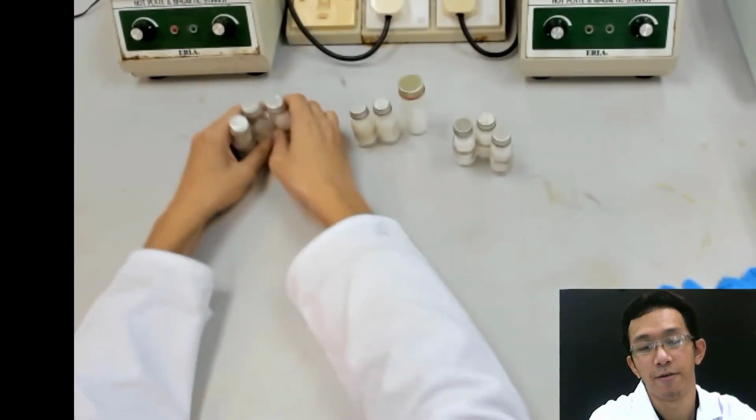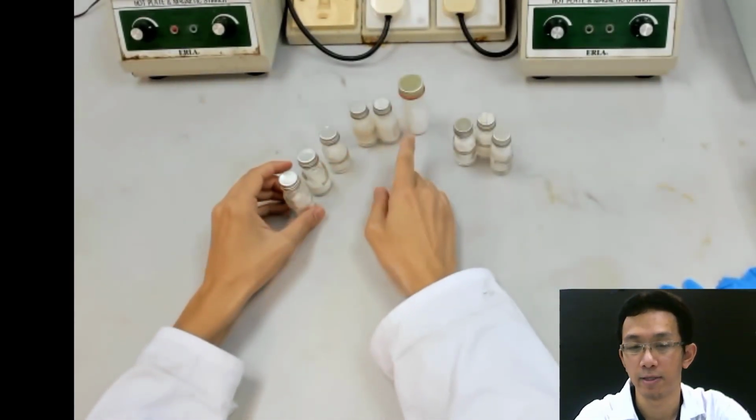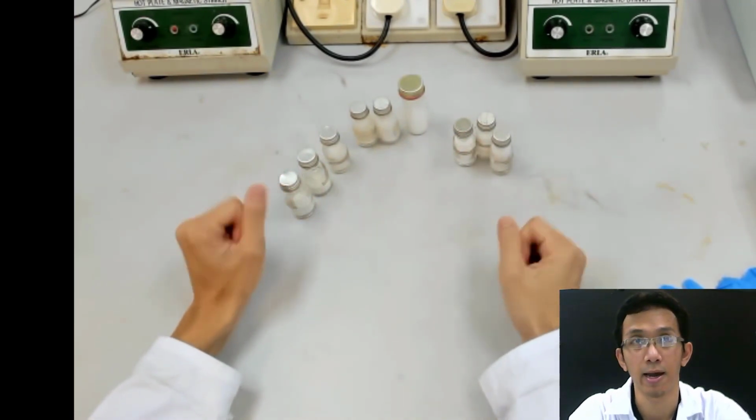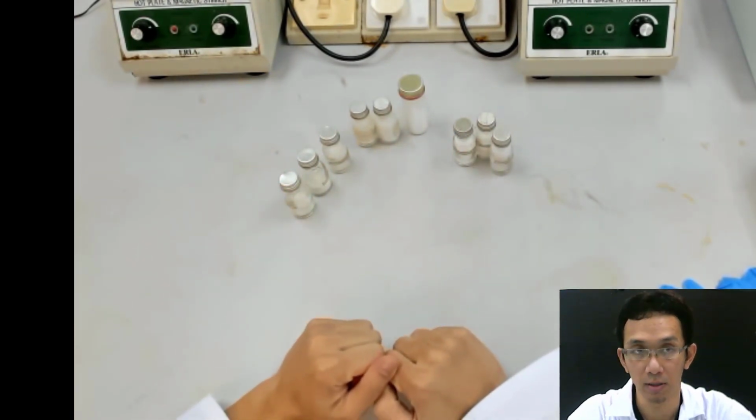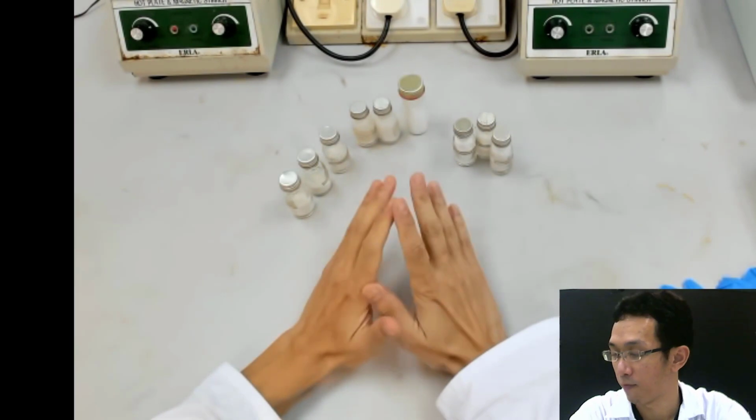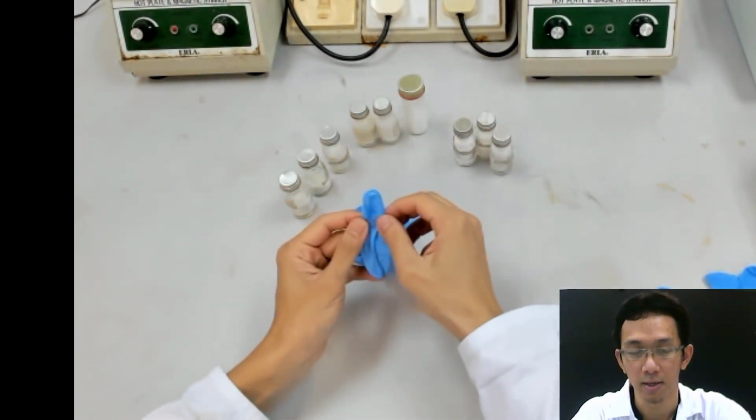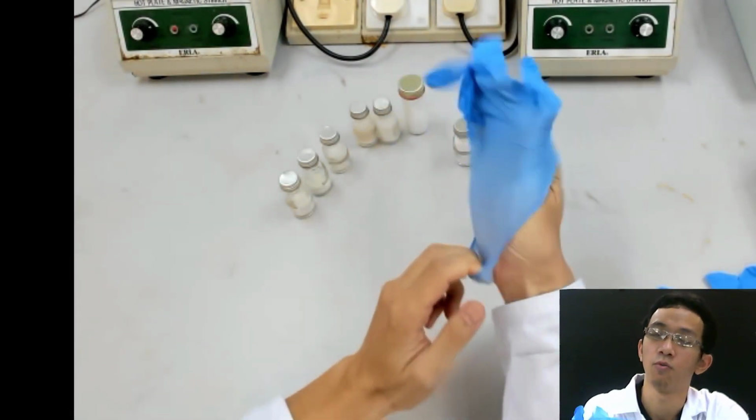Okay, so now we have these 9 samples: group 1, group 2, group 3. And before that, we need to wear the glove. We need to wear the glove.